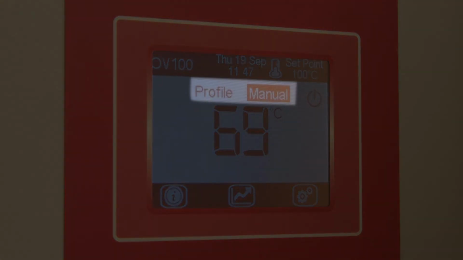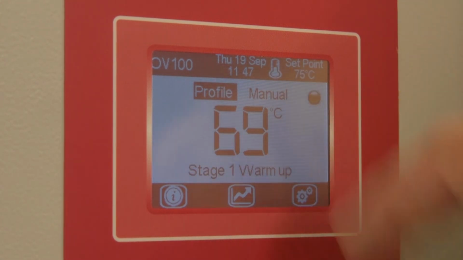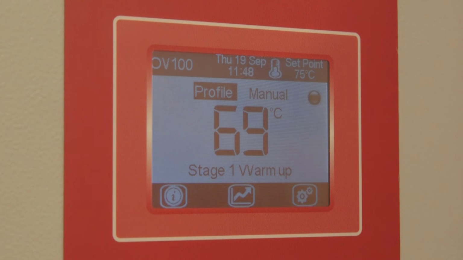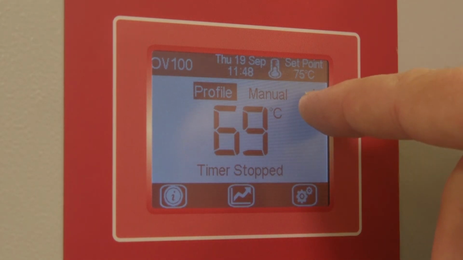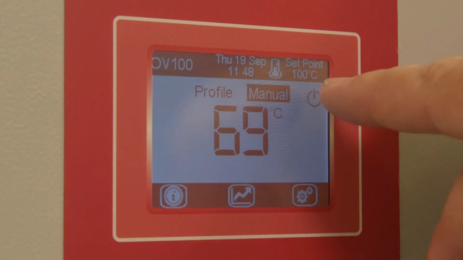You will notice now on the run screen you have a profile or manual mode. When set as manual, the oven will work in normal conditions. When set as profile mode, the oven will start to operate in profile mode and the stage is highlighted here. During profile mode, you are not allowed to change the set point of the oven until the profile is completed. However, you can press stop at any time and change the set point and run in manual mode.